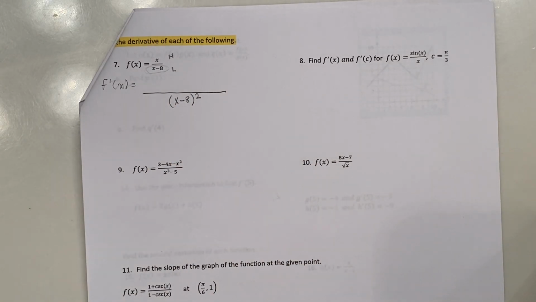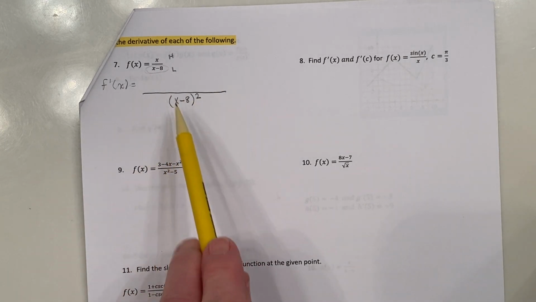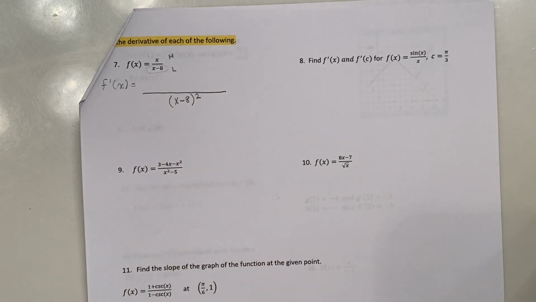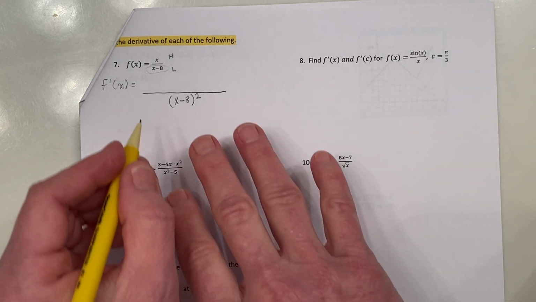We'll never multiply that out. Just go ahead and leave it like that just in case we clean up the numerator and we can cancel some factors. So always leave the denominator like low squared, unless it's a simple cleanup, you know, where you can square a 2 and a 2 or something.